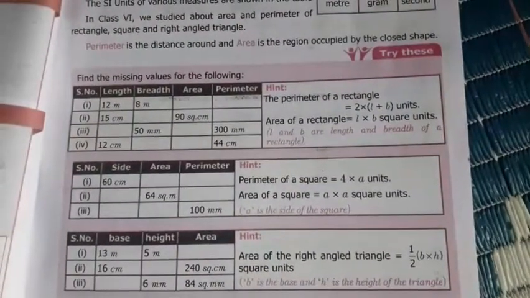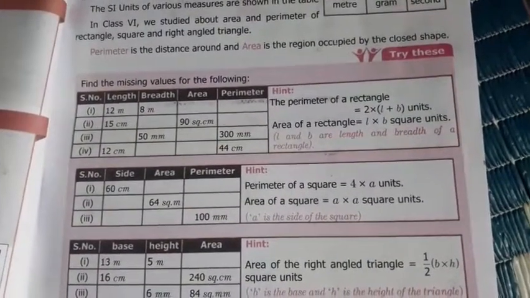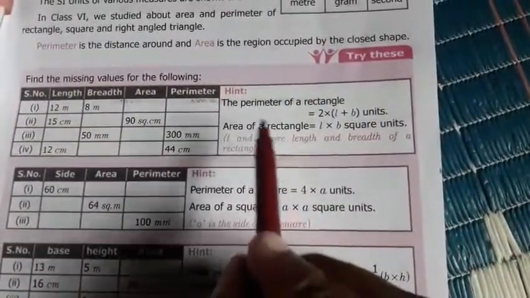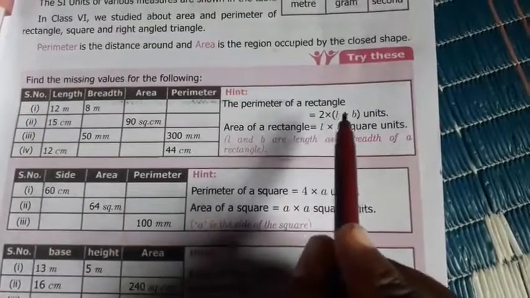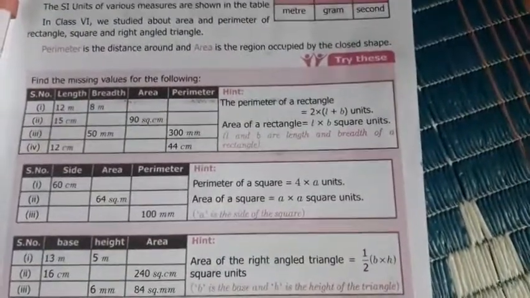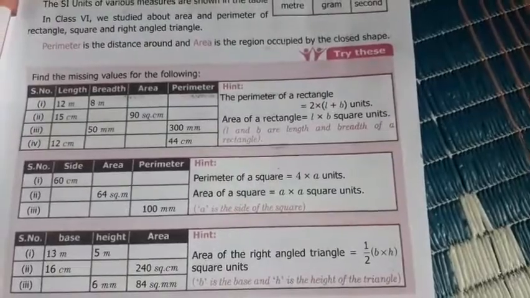Next, find the missing values for the following given. See that here formulas are given. This is very important, take a note. The perimeter of the rectangle is 2 into length plus breadth, in units. Area of rectangle is length into breadth, in square units. L and B are length and breadth of a rectangle.